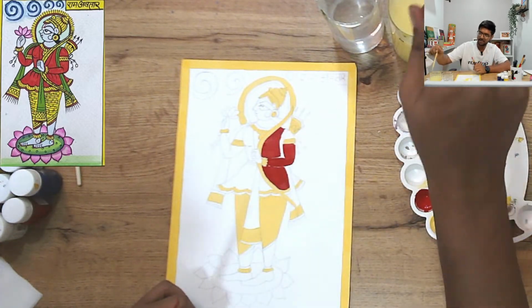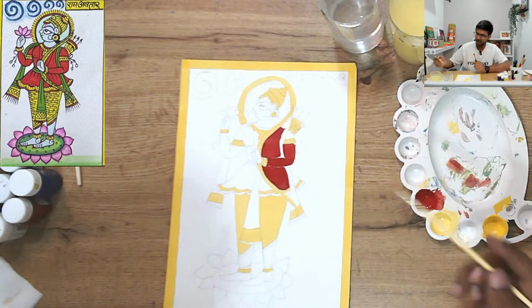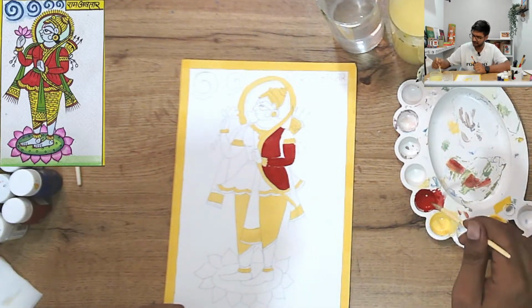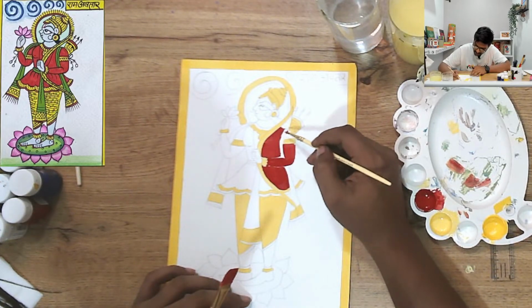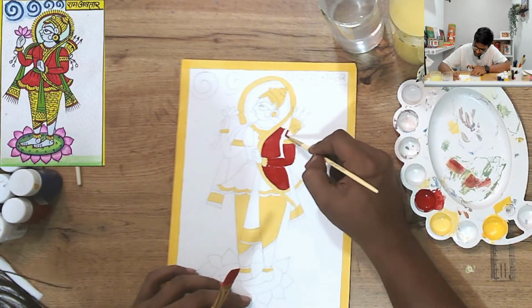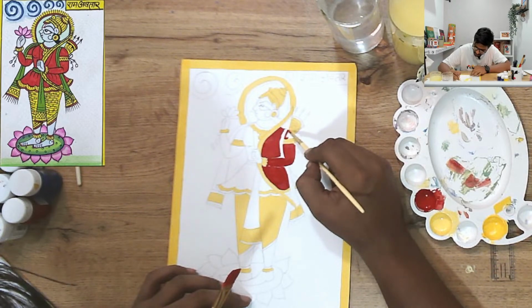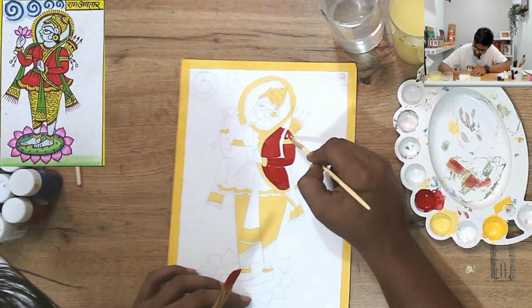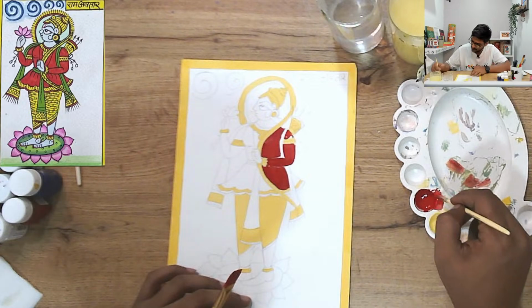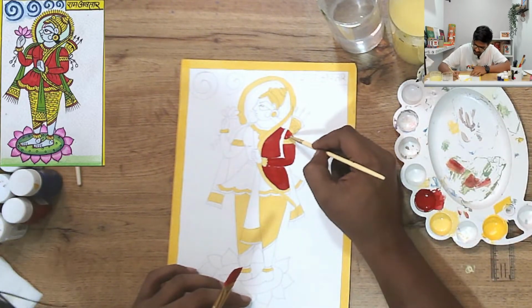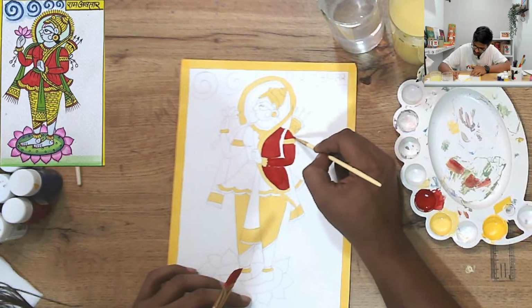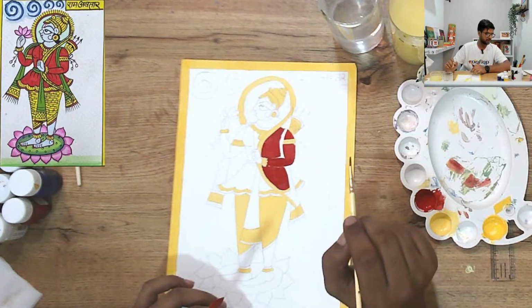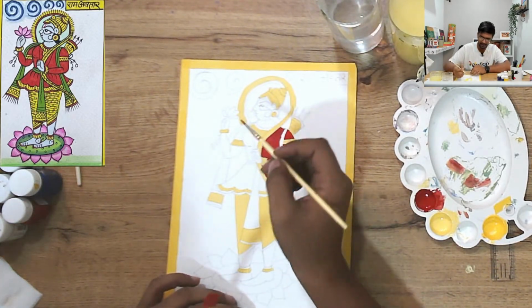Over here, what I can do is I can take my thin brush, remove the excess paint, and paint that there.